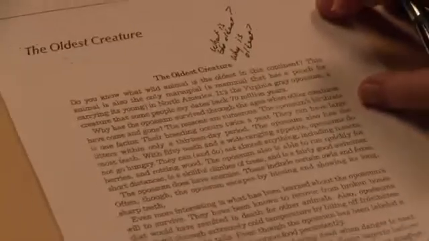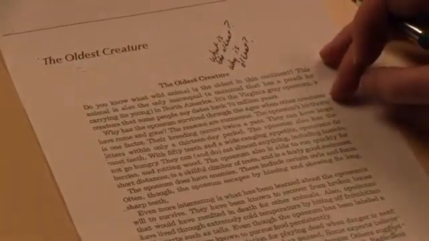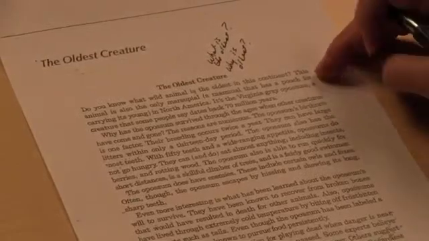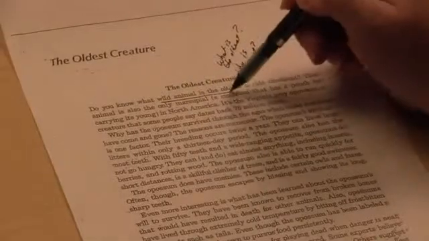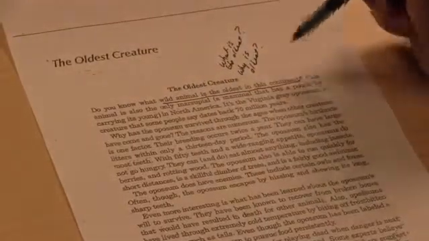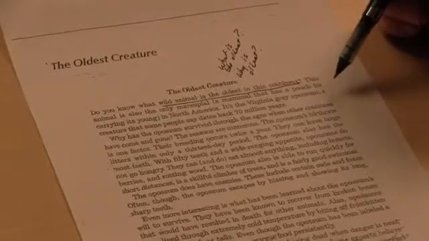So then, to help engage in the text, the first thing you want to do with each paragraph is find the topic and underline it. So as I read along in this particular paragraph, it talks about, okay, what wild animal is the oldest in this continent? And so that's my topic. And it goes along to answer that question in the paragraph.